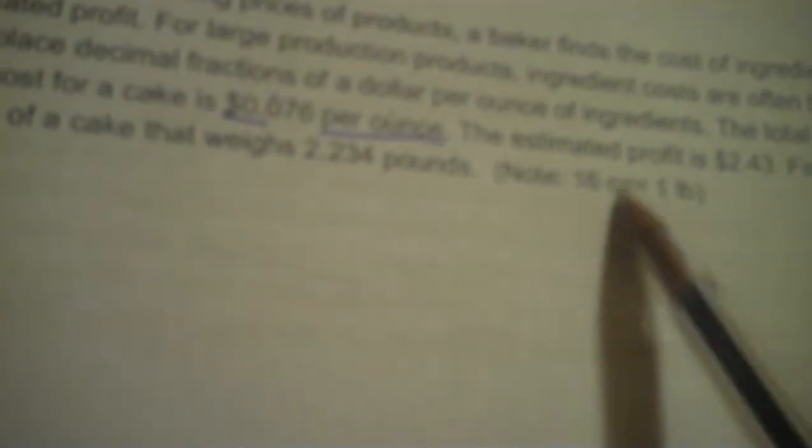How are we going to find the cost? Well, there's cost, but it's a rate. So I'm going to go 0.076 over 1 ounce. And I want to find cost, so I'm looking for my money. Now that's all fine and good, but that's pounds, okay? The cake weighs 2.234 pounds. Well, what do I do to get that into ounces? One thing you could do is multiply it by 16. Or, if you want to use ratios, 16 ounces is 1 pound.